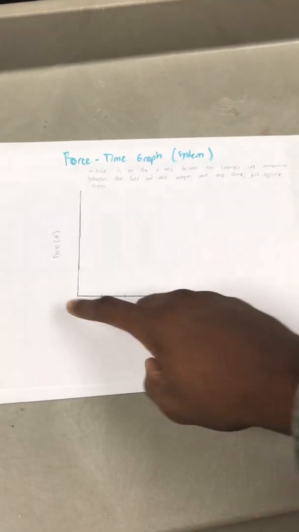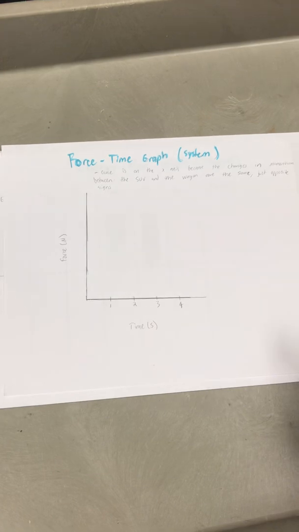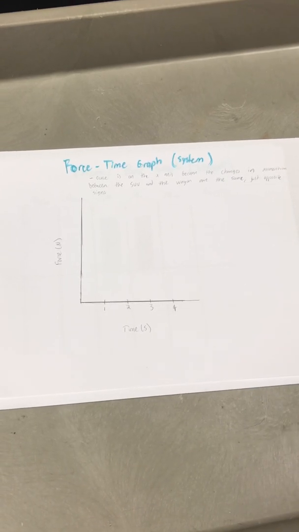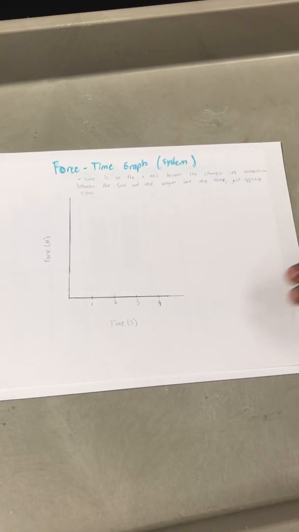Looking at the force time graph for the system, you can see that the curve is directly on the x-axis, because as a system, there's no difference in the momentum before the collision and the momentum after the collision. The momentum throughout the system is conserved the entire time.